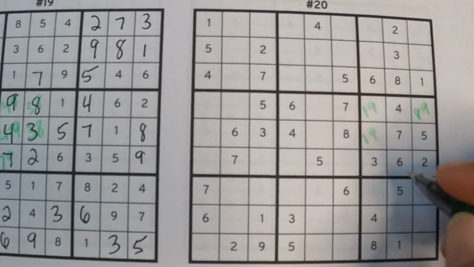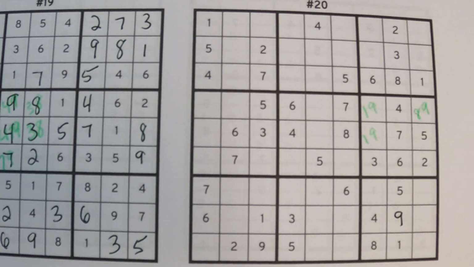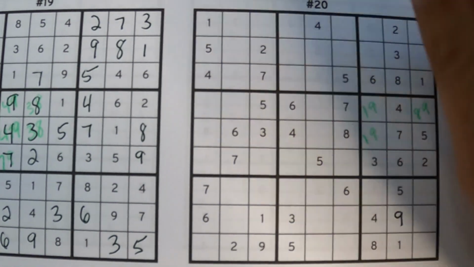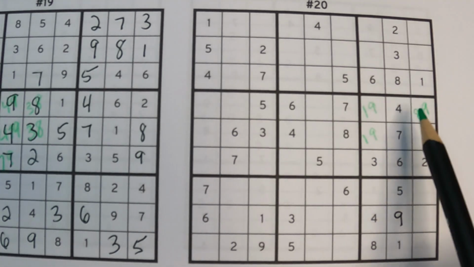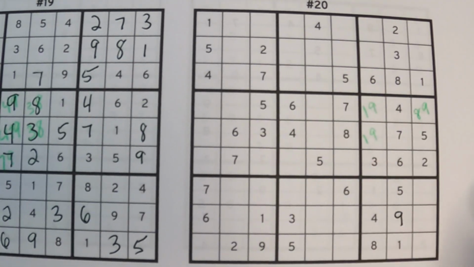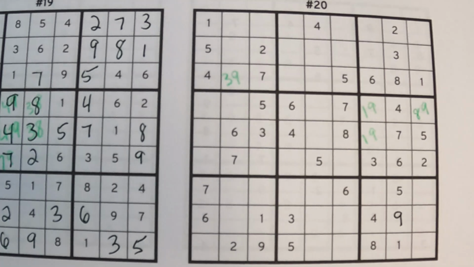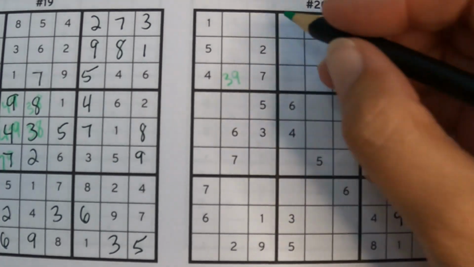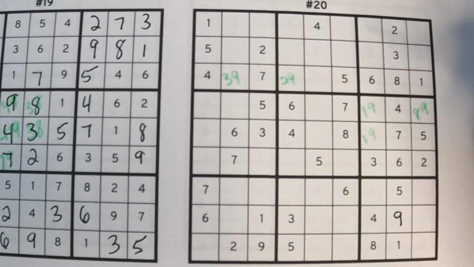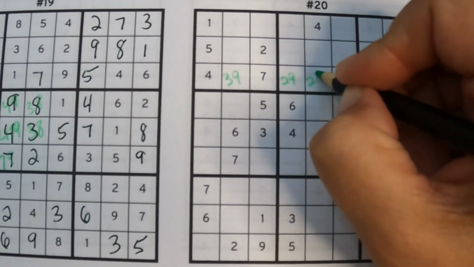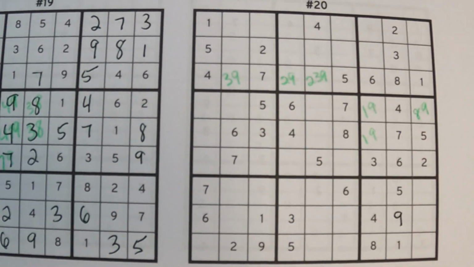For this column, we're missing a 9. For this row, we're missing 2, 3, and 9. We've got a 2 here, so 3, 9. 3 here, so 2, 9, and no help here, 2, 3, 9.